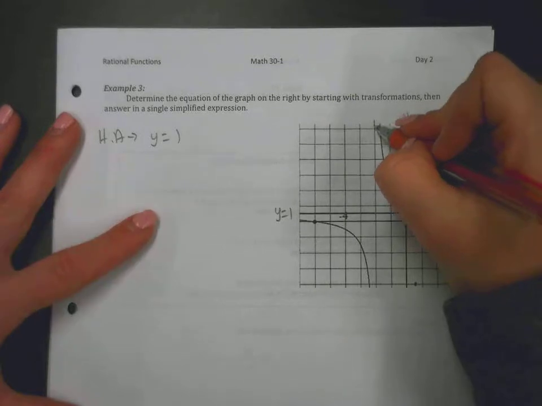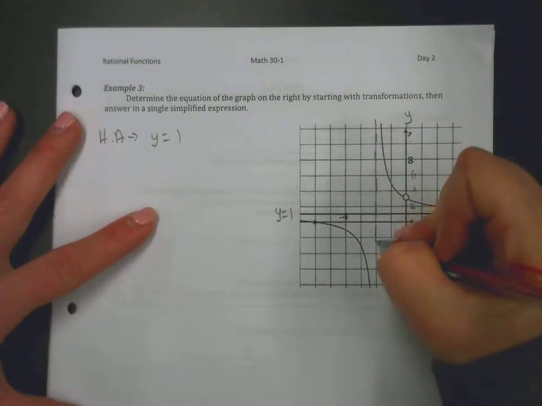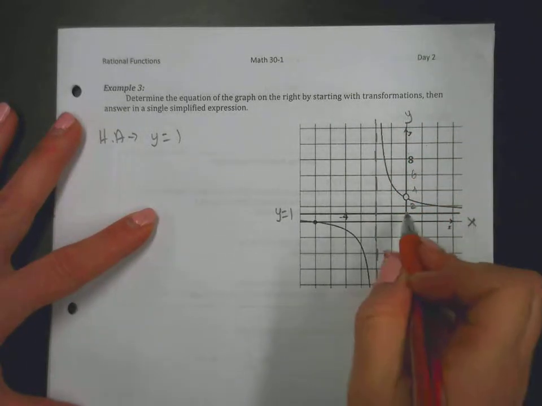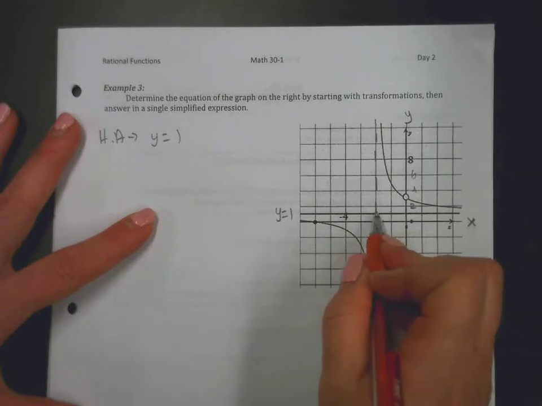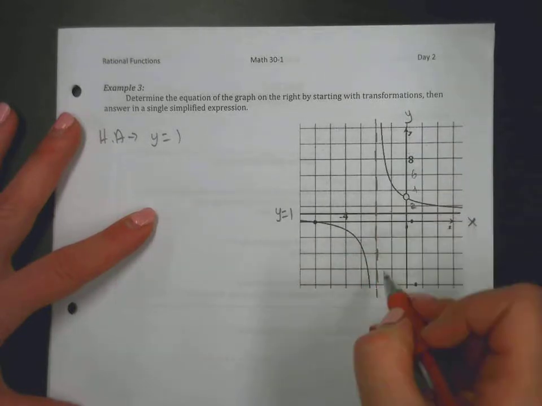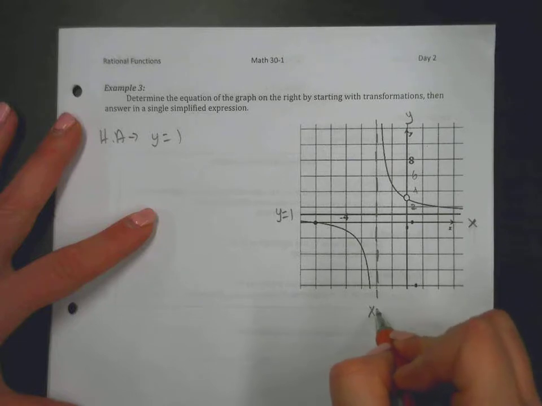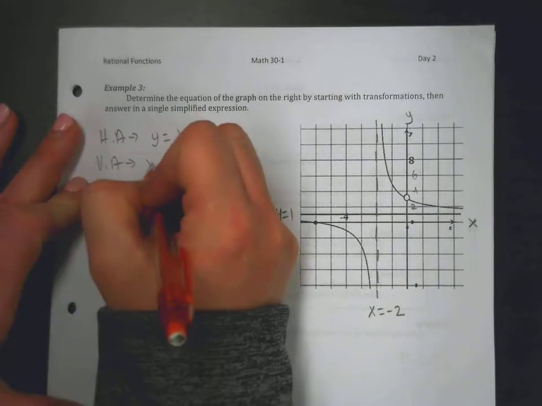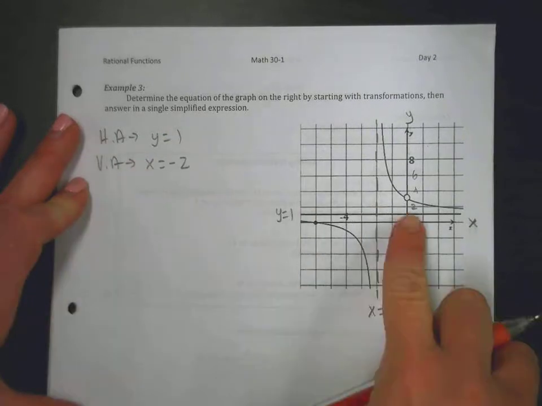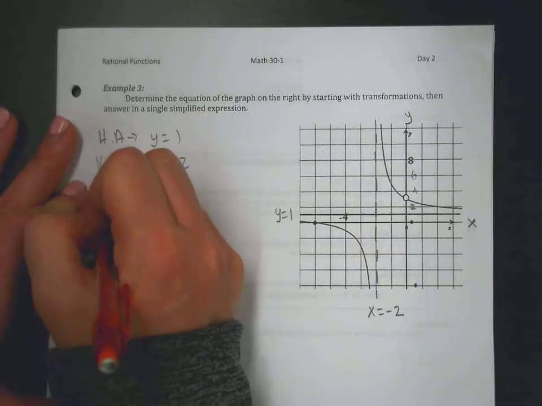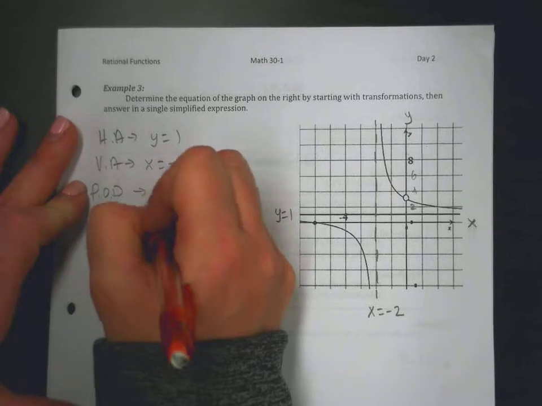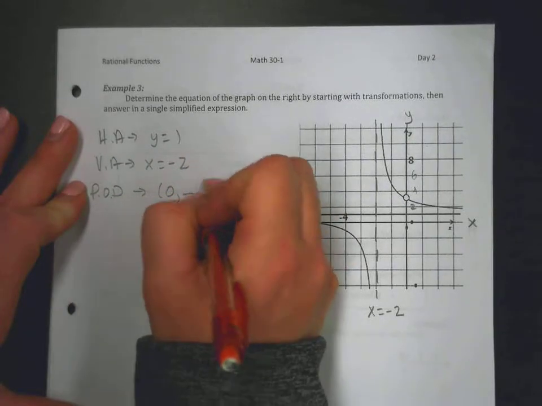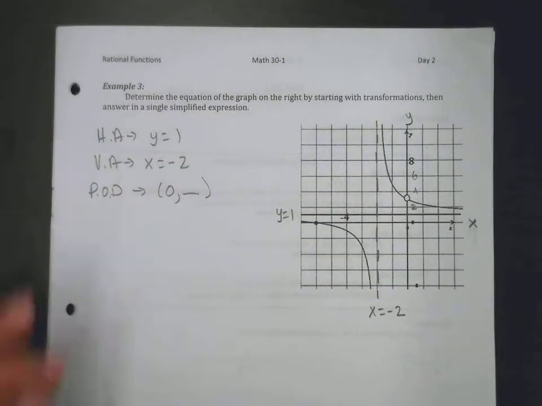I have a vertical asymptote here, and look, my horizontal scale goes up by 1s, not 2s like my y, at x equals -2. So we have a vertical asymptote at x equals -2. And then my point of discontinuity is at 0 comma something. So the x value of my point of discontinuity is at 0.